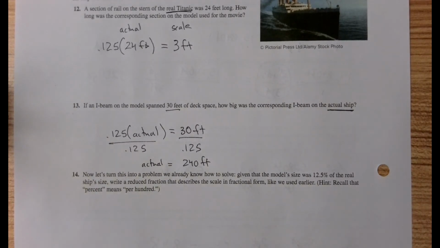So notice we're doing the exact same thing. If we want to scale from large to small, we multiply by the fraction. If we want to scale from small to large, we divide by the decimal equivalent of the percentage.